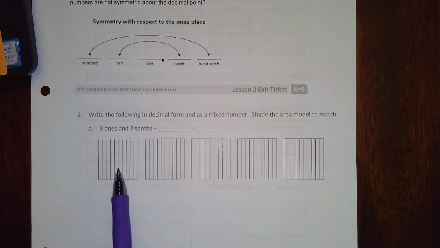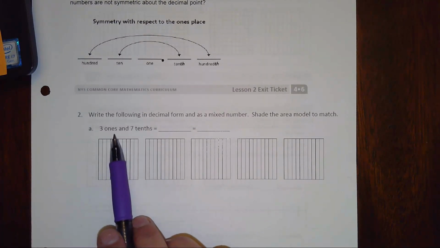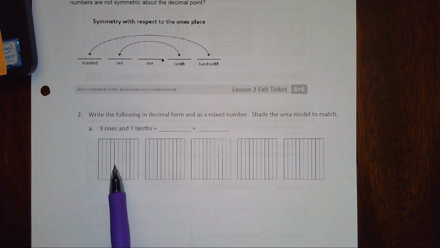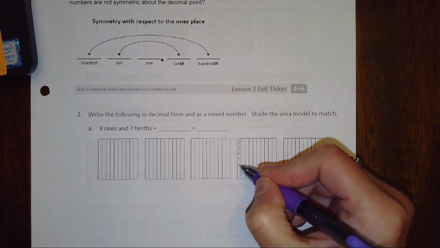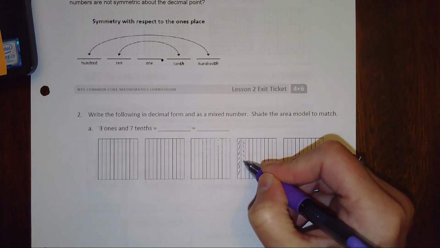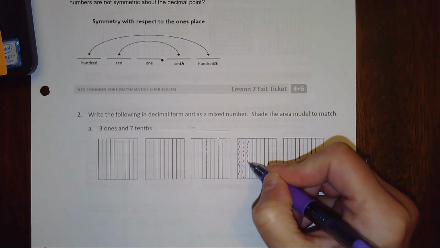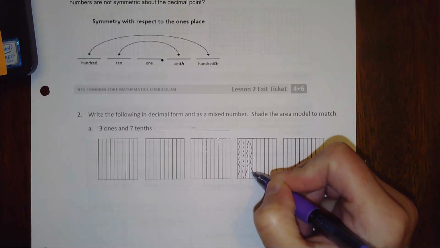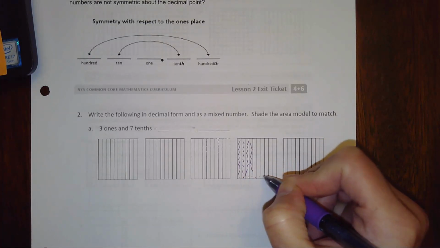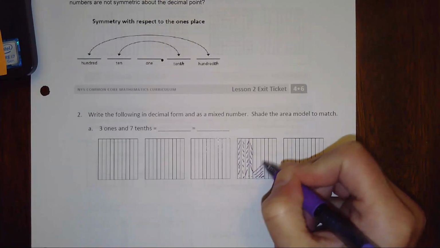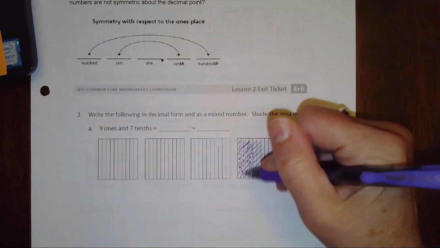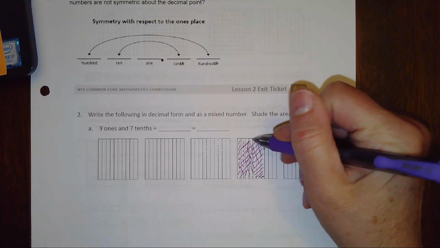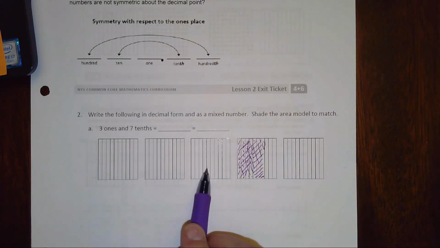So in order to shade in 3 ones and 7 tenths, we would shade in these 3 boxes, and then 7 of the strips. 1, 2, 3, 4, 5, 6, 7. Just do a big shade. 7 of the strips. Right? And then we would shade in these 3.